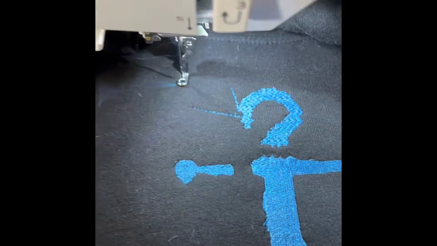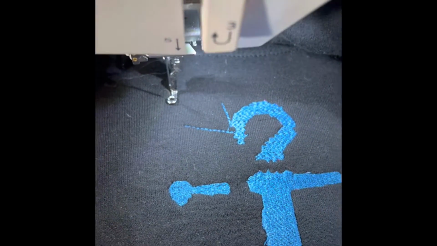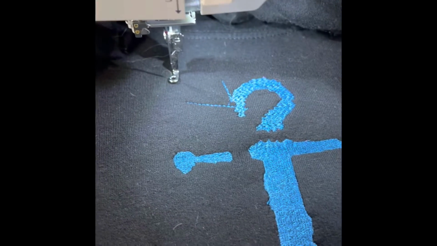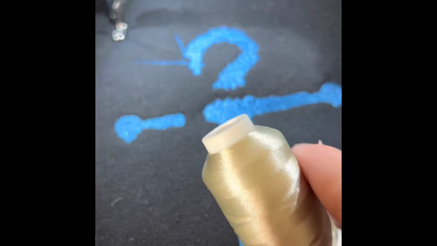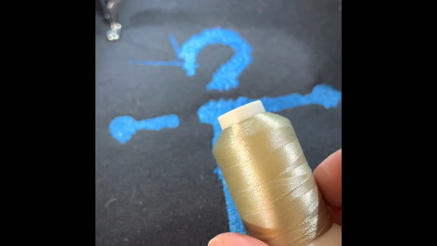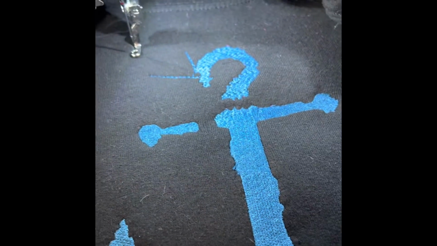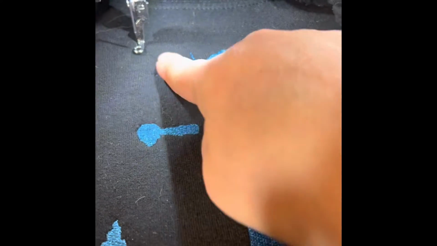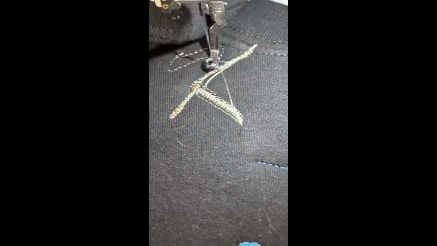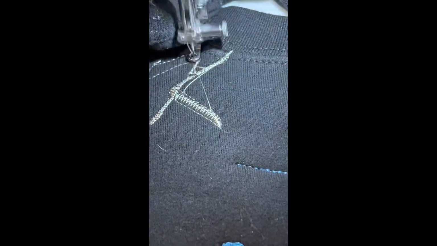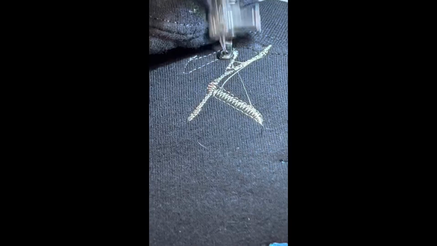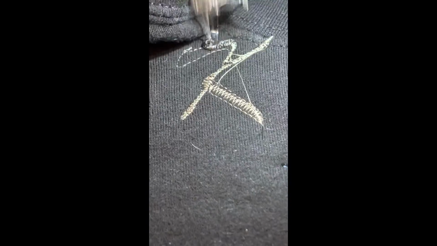I'm going to change up the color. The color that I'm going to be using is the silver itself. This is a really, really pretty color. It doesn't look like silver, but it is silver. So we're going to put that on there, and that's going to be the name that goes across. Okay, yeah, so like I thought, right up here at the top is where your collar line is. That's exactly where it's embroidering right now.